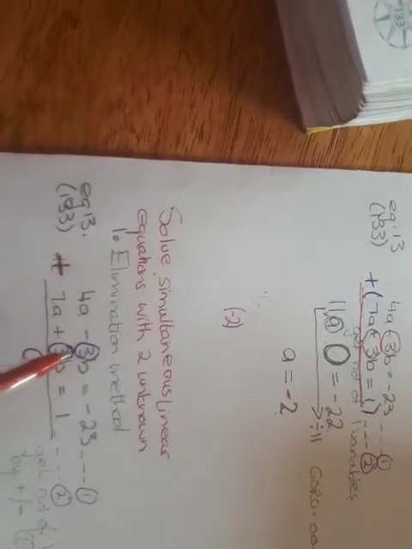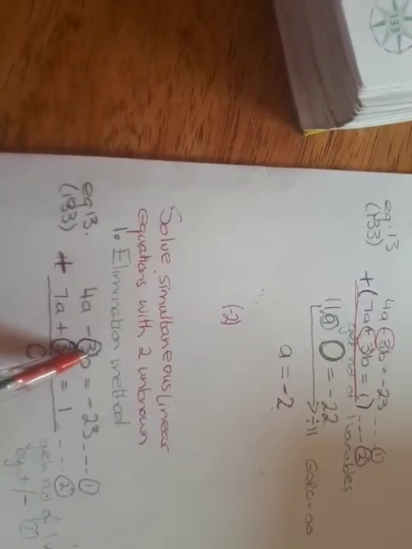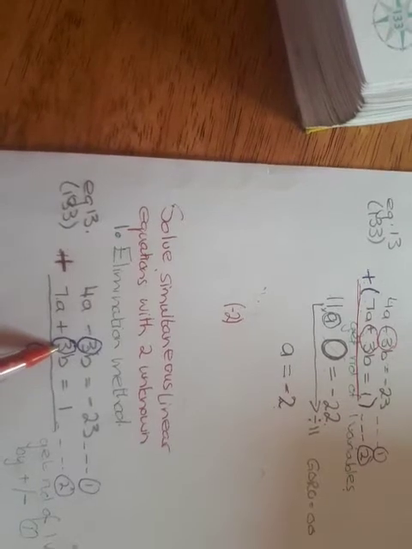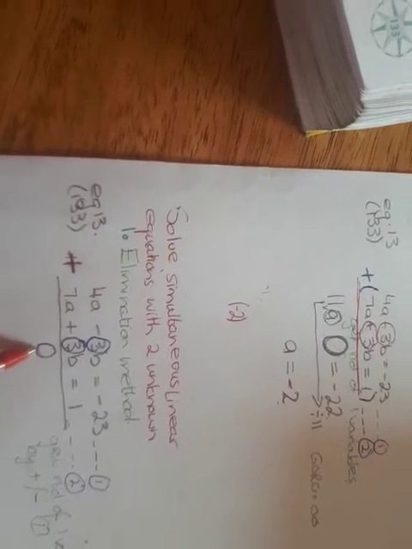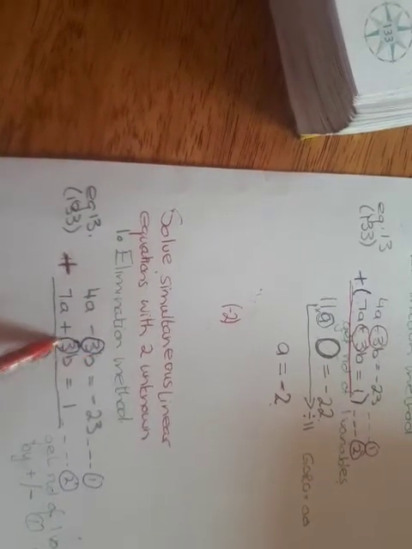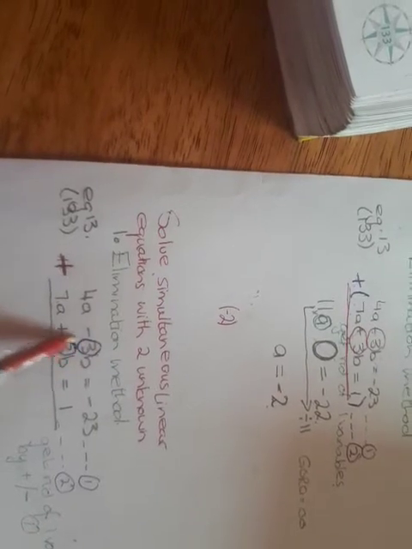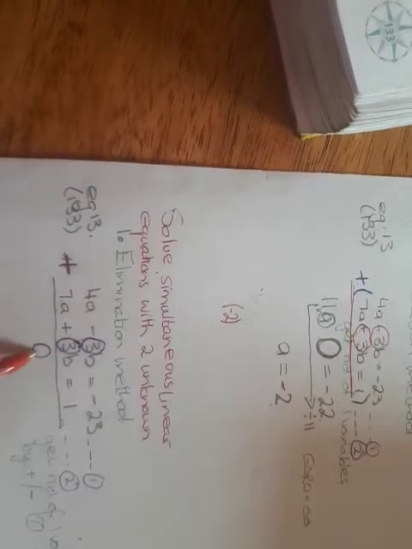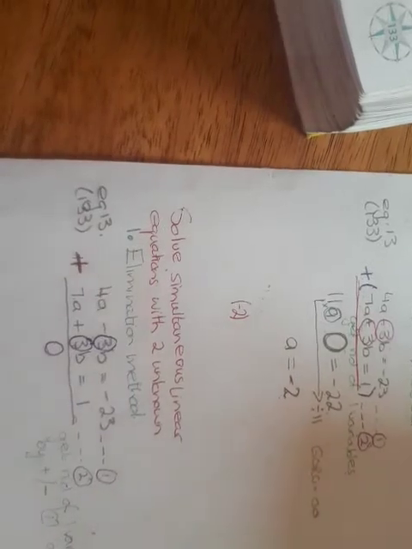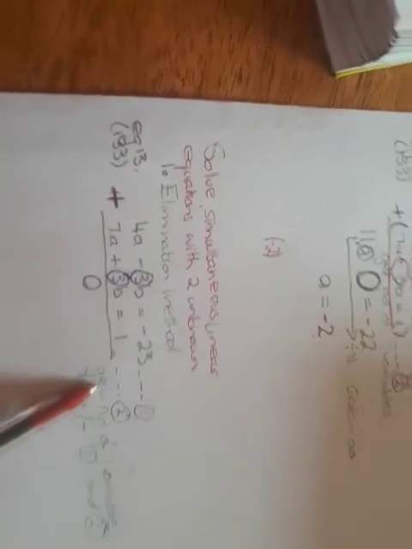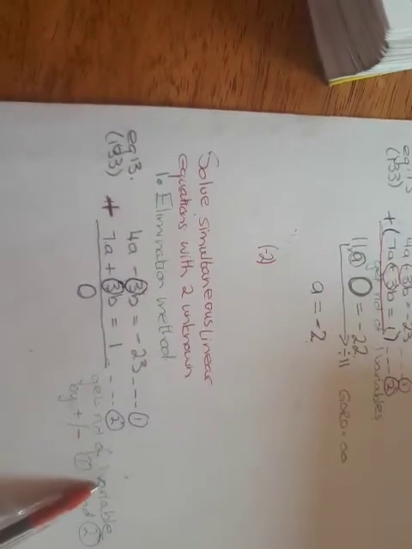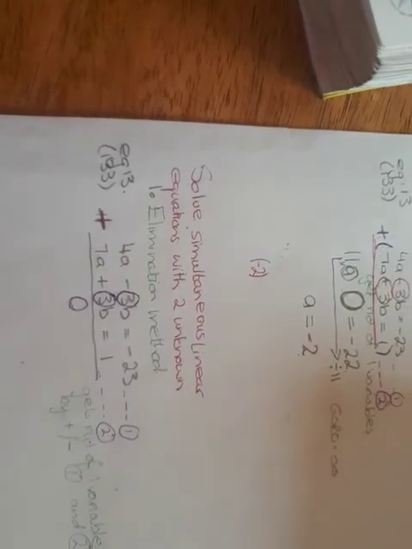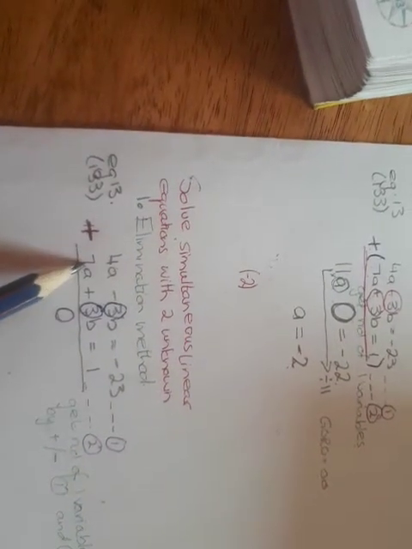If you put into your calculator -3 plus +3, it will give you 0. And with that, we have eliminated, or got rid of, b. It's now gone. That is the aim, to get rid of one of the variables.